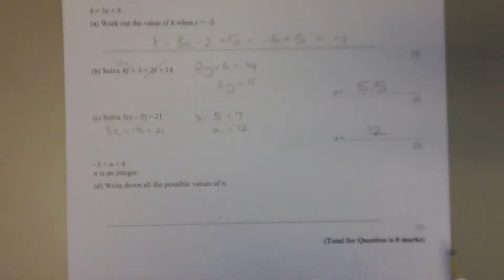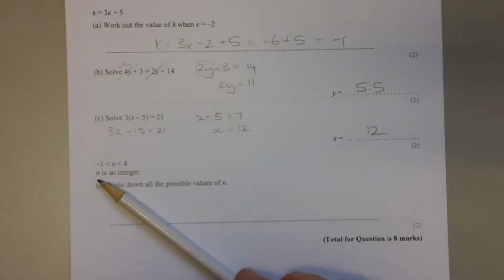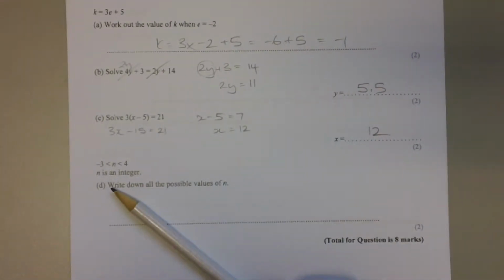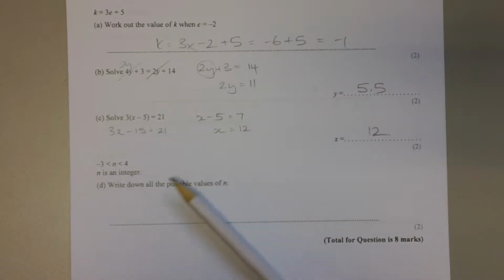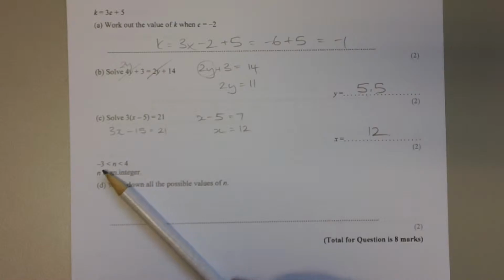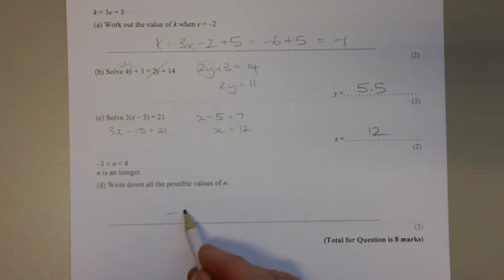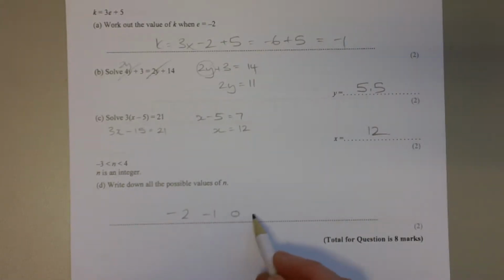And then finally part D, you have an inequality. N is an integer. That just means that n is a whole number. Write down all the possible values of n. You have to write down all the whole numbers in between minus 3 and 4. But you can't include minus 3 or 4 because n is bigger than minus 3 and n is less than 4. So minus 2, minus 1, 0, 1, 2 and 3.